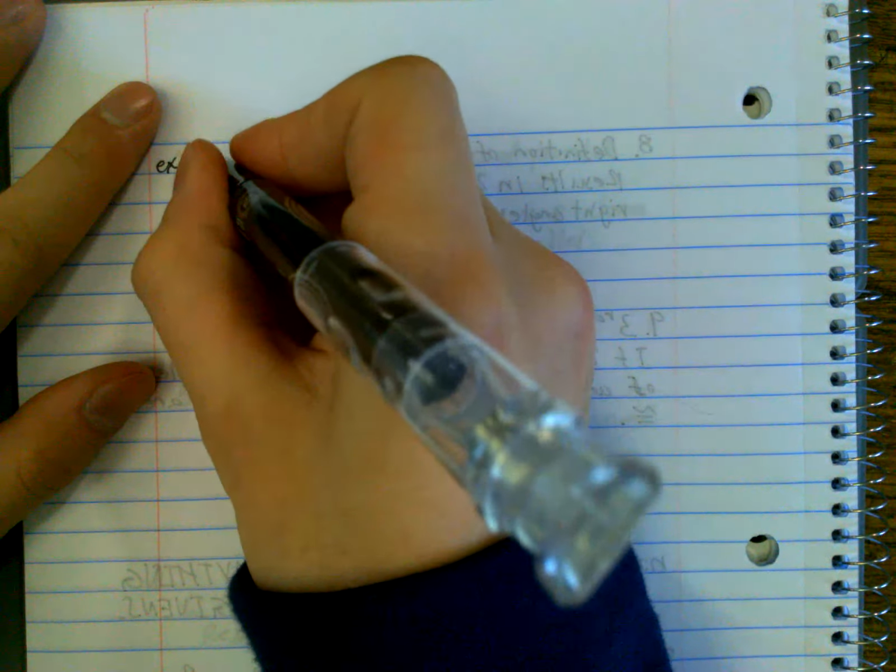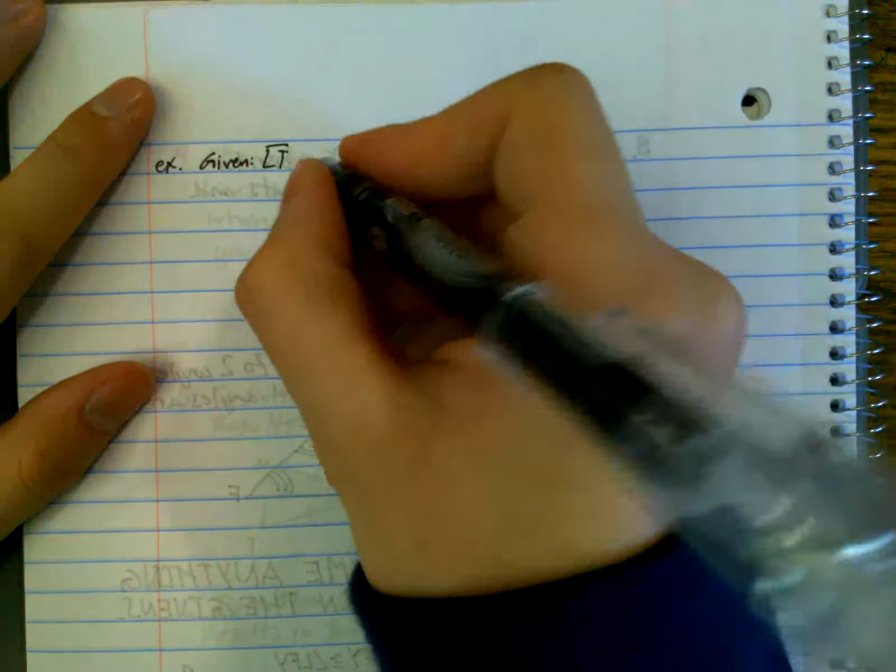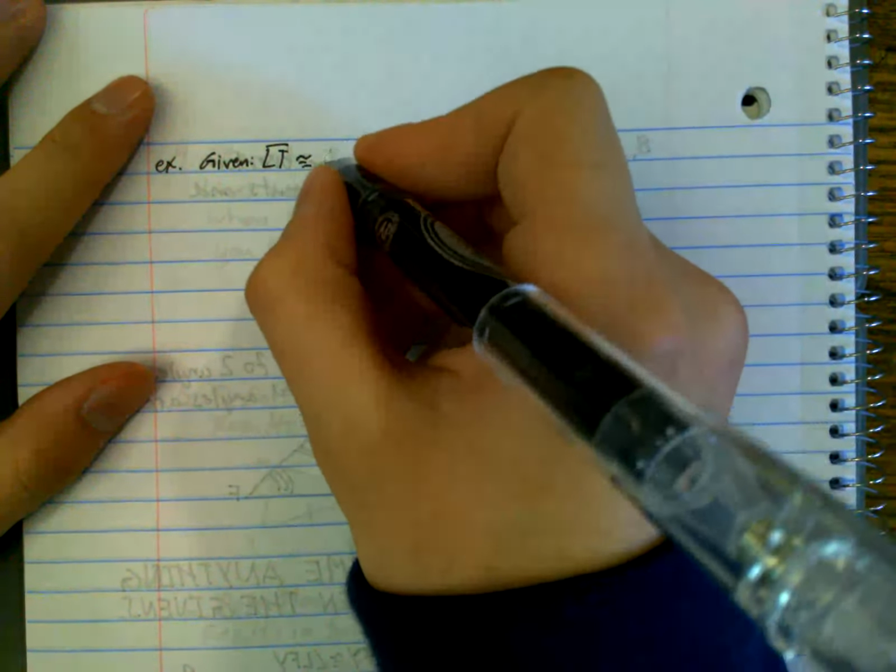All right. The other example we'll look at, let's say I'm given the following. Segment LT is congruent to TR.